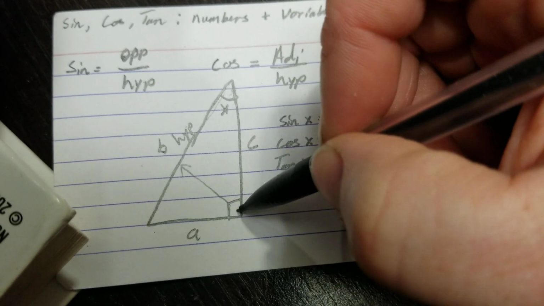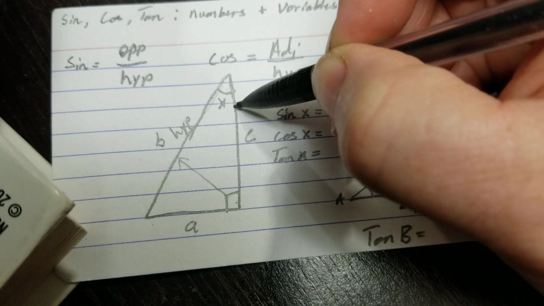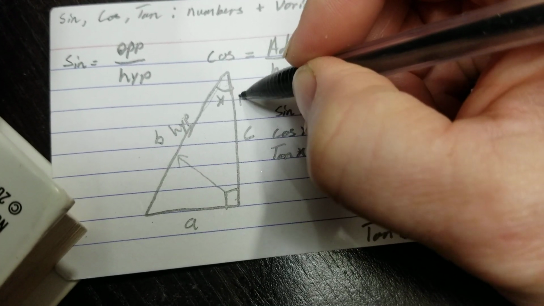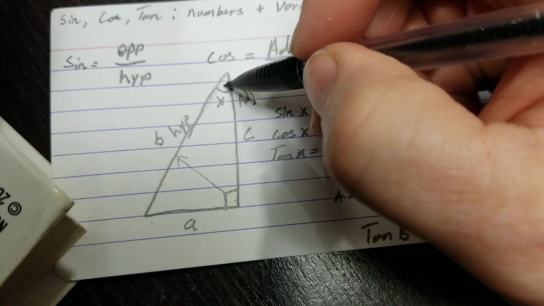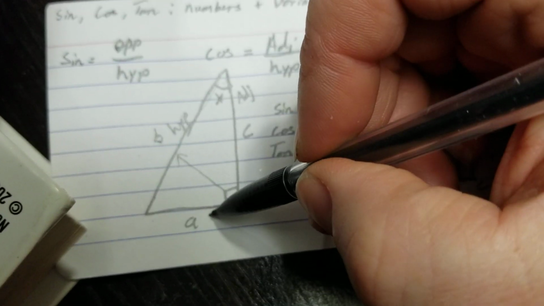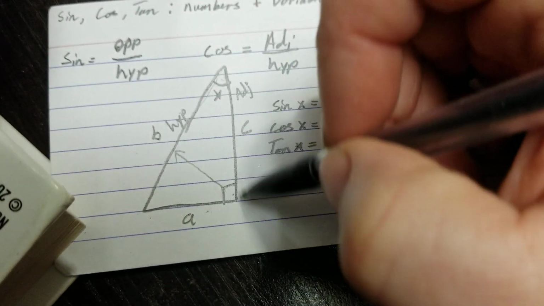If it's the 90-degree angle, you can't do it. So one side is the hypotenuse. The other side will be the adjacent. And finally, the one across from the angle is the opposite. I like to think of this like a flashlight, and the beam of the flashlight is on the wall, the opposite one.